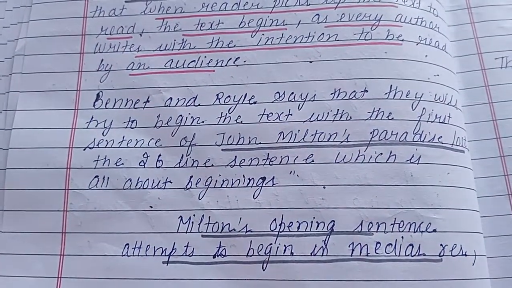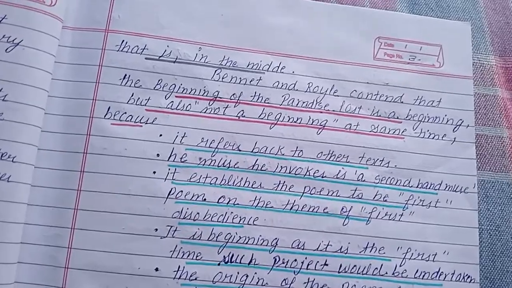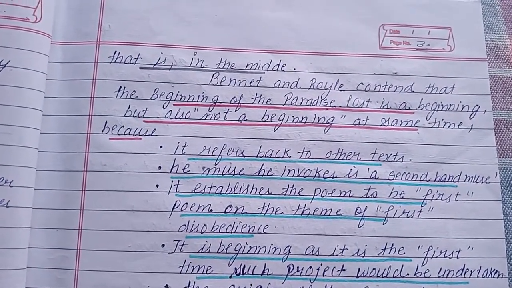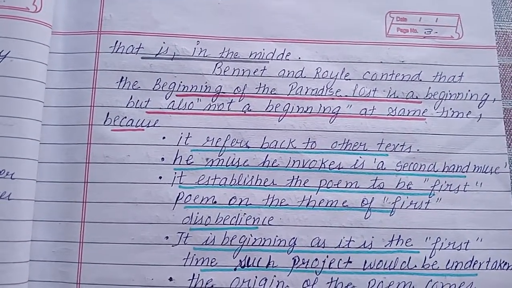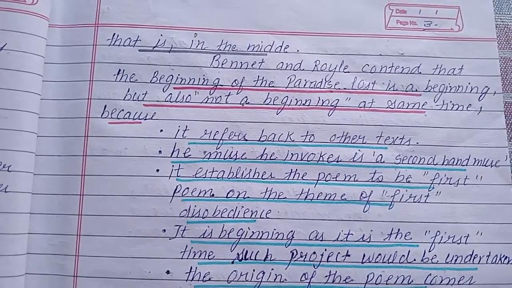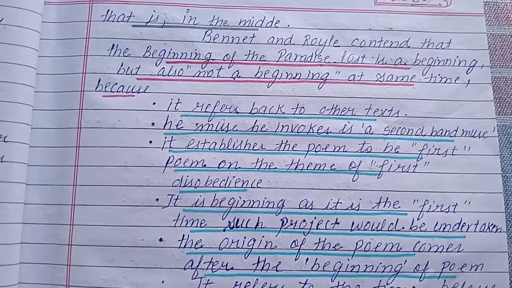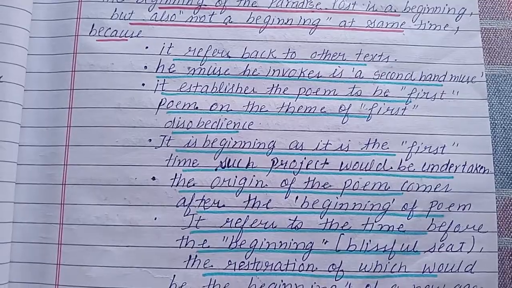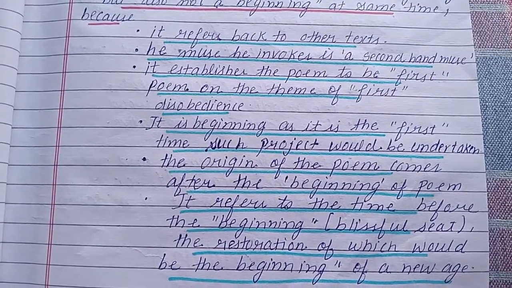Alright, and he has also given that Milton's opening sentence attempts to begin in medias res, that is in the middle. Bennet and Royle contend that the beginning of the Paradise Lost is a beginning but also not a beginning at the same time, because it refers to the other text. The muse he invokes is a second-hand muse. It establishes the poem to be the first poem on the theme of the first disobedience. It is a beginning as it is the first time such a project would be undertaken.